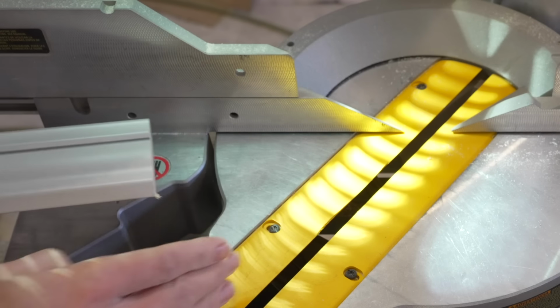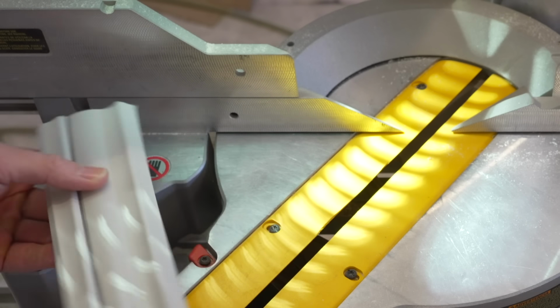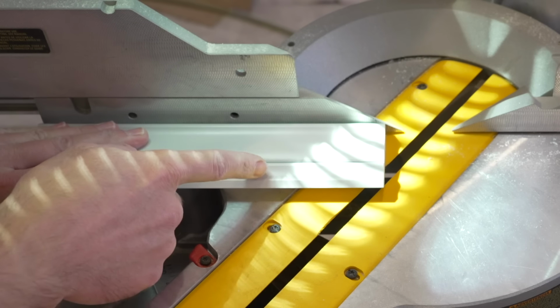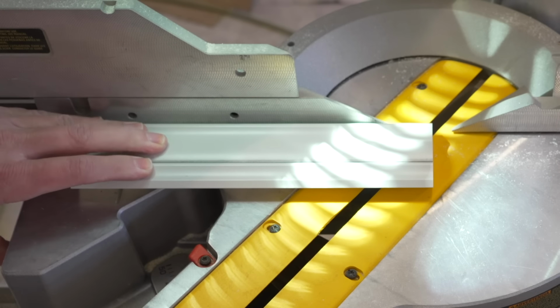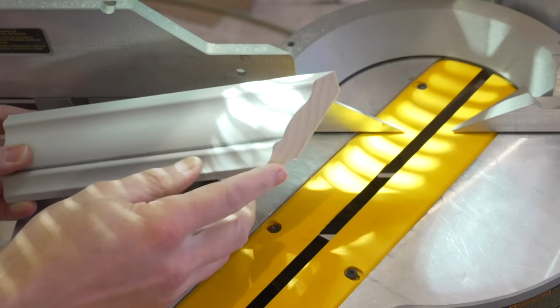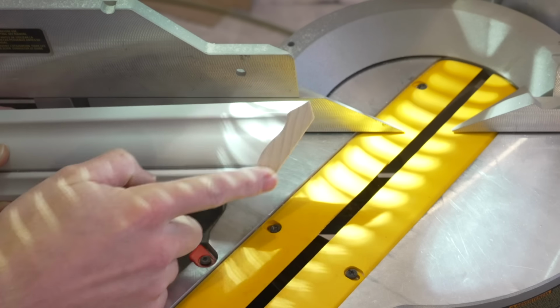In order to cut the inside corner, we're going to leave the miter at the 35.3 on this side, and now we're going to flip it over to where the bottom of the crown's against the fence and the top of the crown is facing away. Then we're going to go ahead and cut this side. This is the piece that we're going to be using, and this is the scrap. And as you can see, this time we have more of the wood on the angled part.